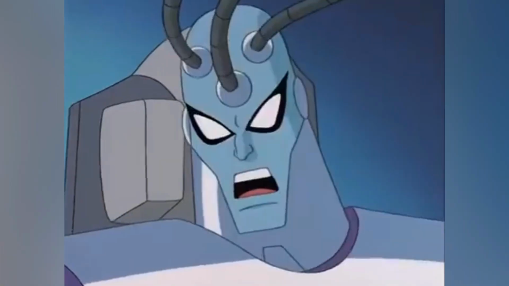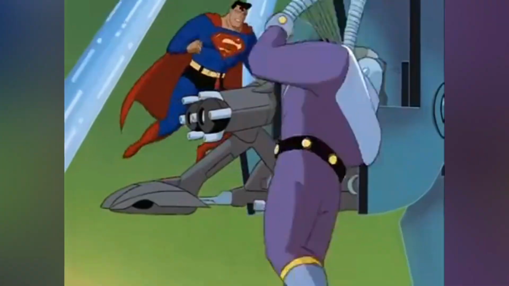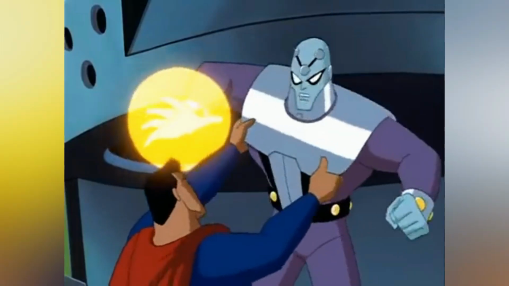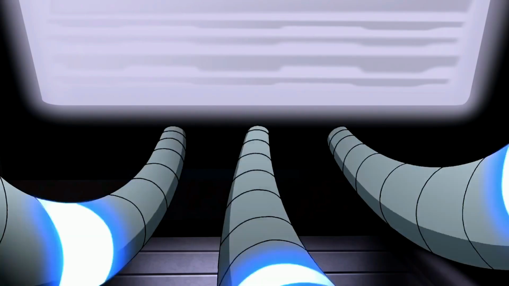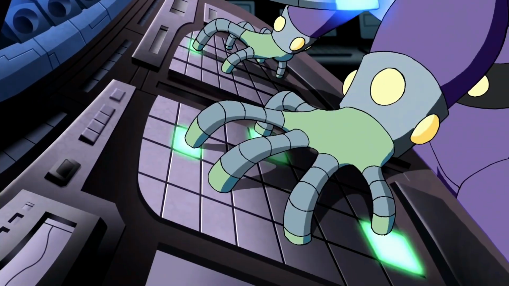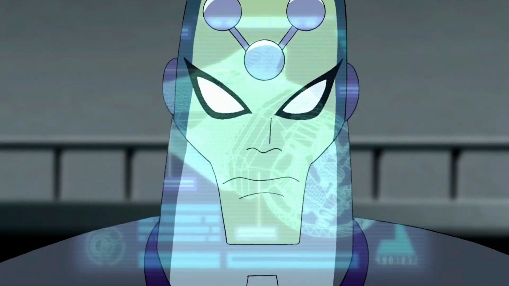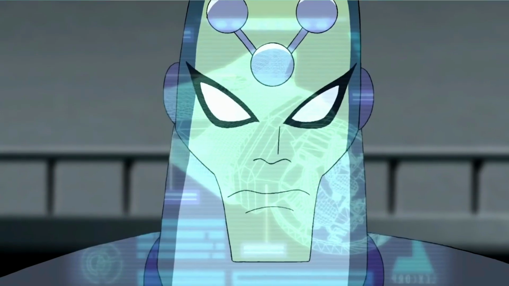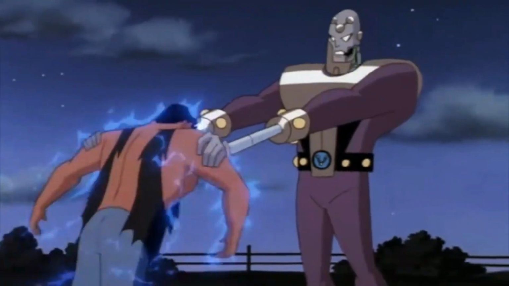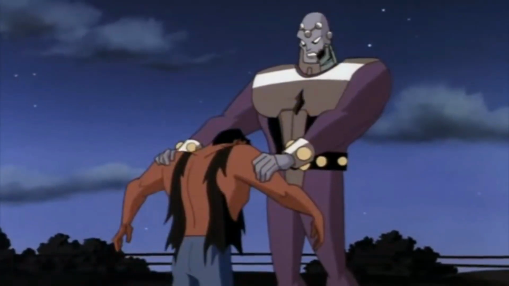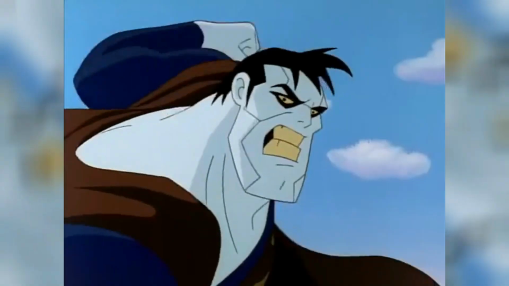Brainiac, who is an artificial intelligence, possesses no powers of his own, but instead relies on his creations to demonstrate his abilities. He can absorb and store knowledge from planets, transfer his programming to other computers and living beings using nanotechnology, and generate energy blasts. His robotic bodies possess superhuman strength and durability, and can project metallic tendrils and channel electricity.